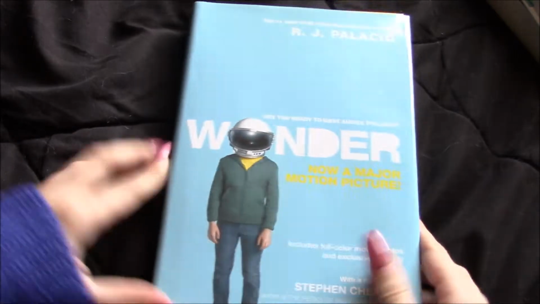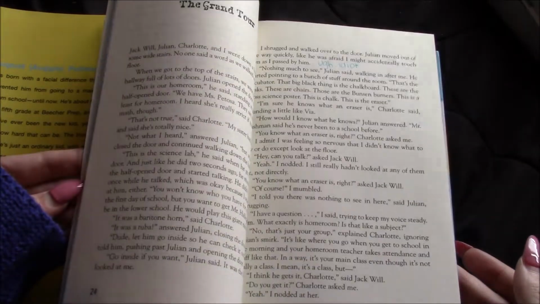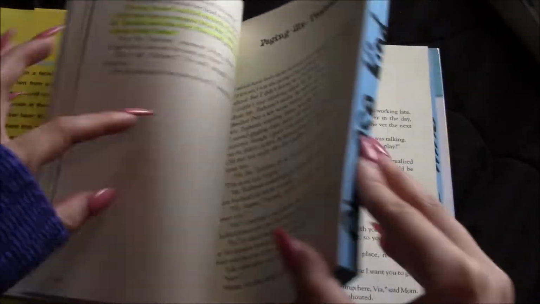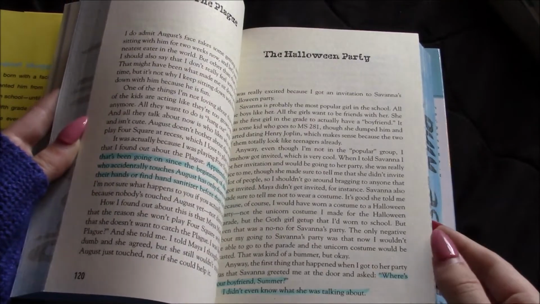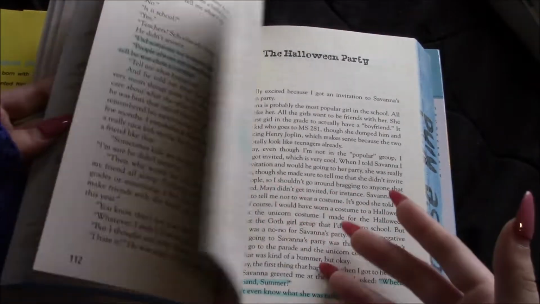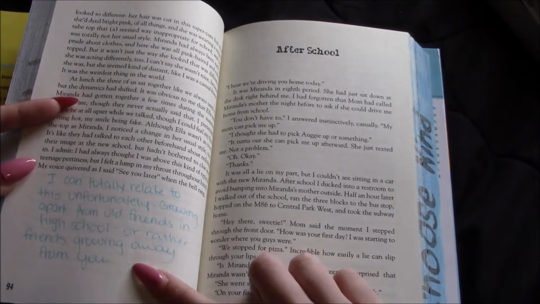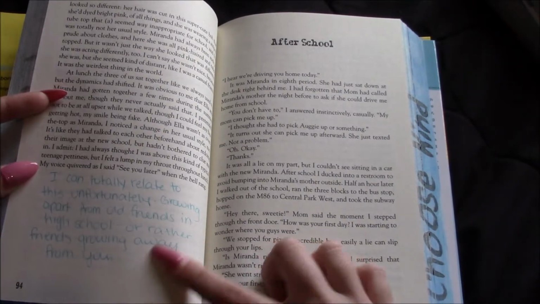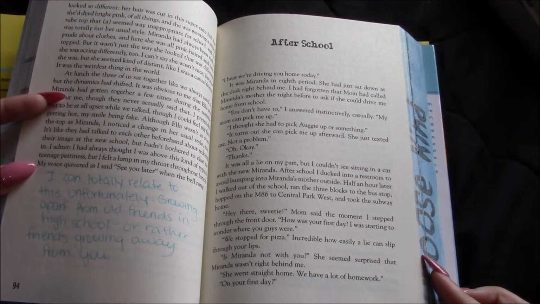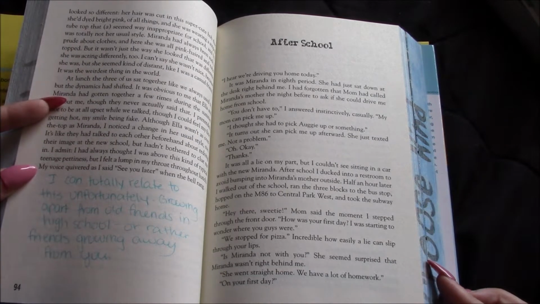Okay, so for Wonder, I just did some simple little annotations. There's not a whole lot. But yeah, there's just some things sprinkled here and there, little writing like that. I can totally relate to this, unfortunately, growing apart from old friends in high school, or rather friends growing away from you.